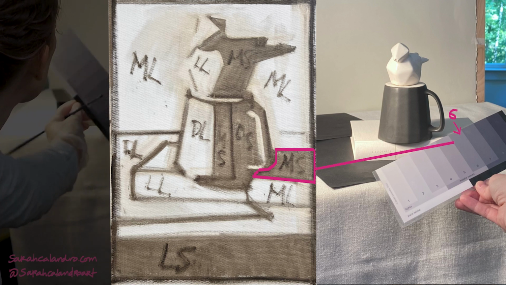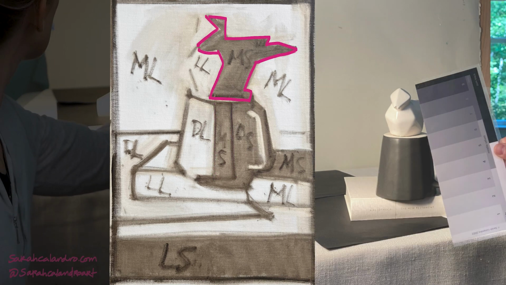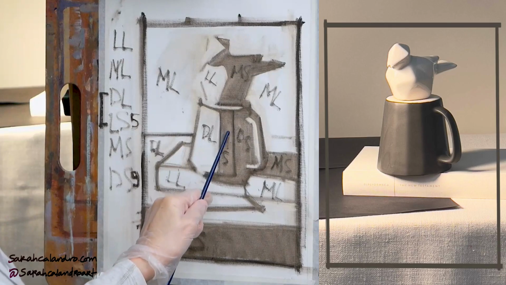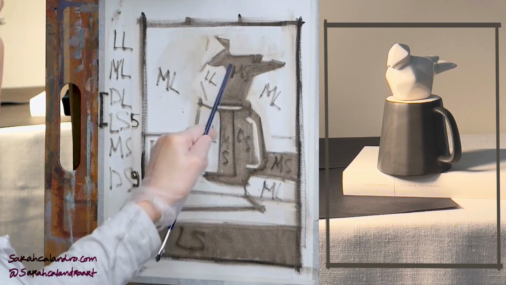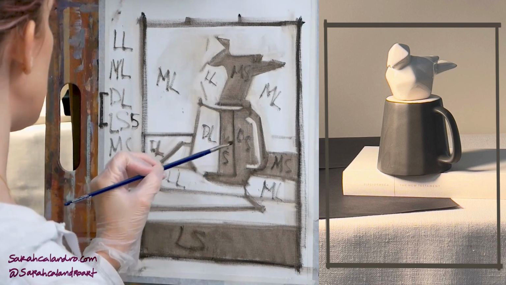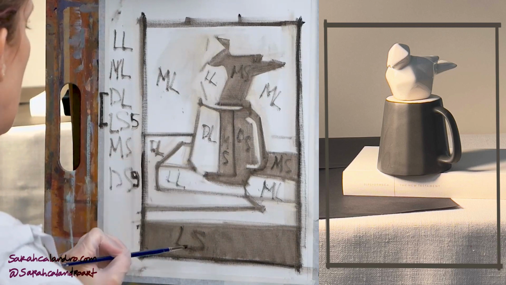The shadow on the cup seems like it's a value 8 or 9. I mean, it's pretty dark, more like a value 8. And on the bird, it seems like it's a value 8. I know this is going to be a little bit darker than these two, but I'm going to let it be a 7 for now, because I want it to be that much different from the darkest and the lightest.